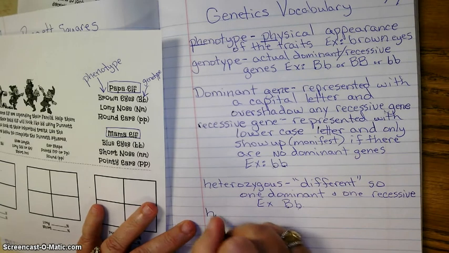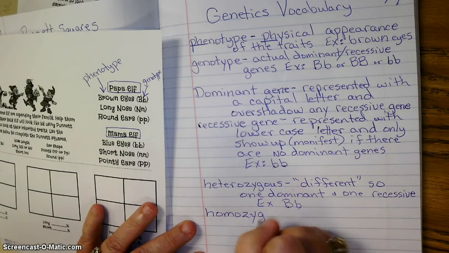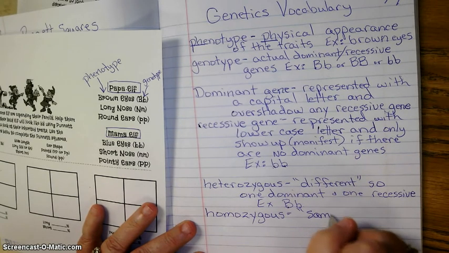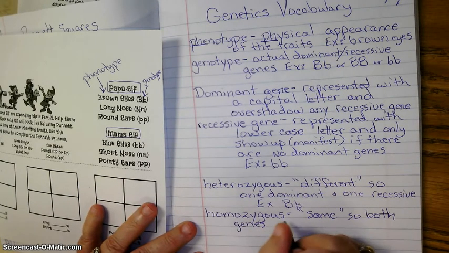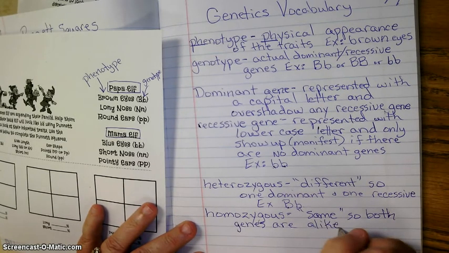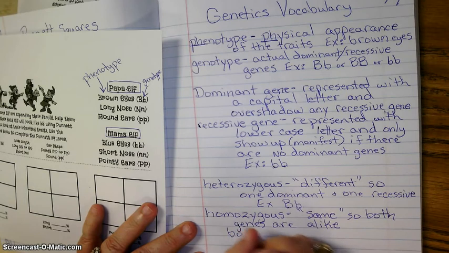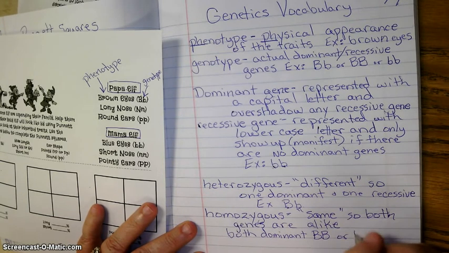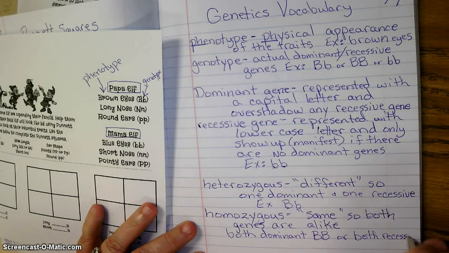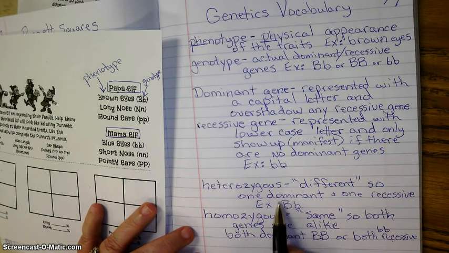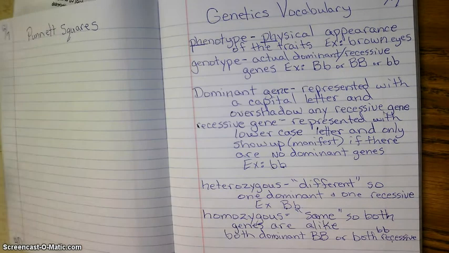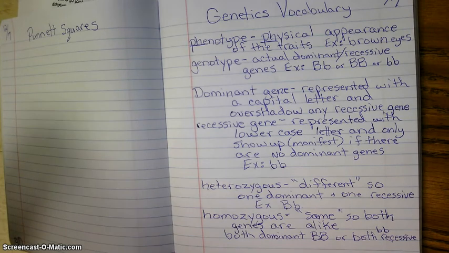Now, if we have two of the same type, we call that homozygous. Homo means same. So both traits or both genes are alike. Now, that could be both dominant capital B, or both recessive, little b. We would say this is dominant homozygous, recessive homozygous, all right? And this is just heterozygous because they're different, right? So we're going to use these terms as we talk about our Punnett square.